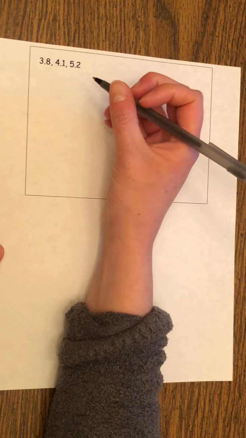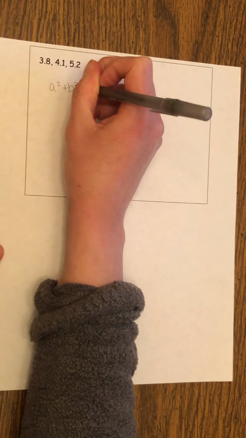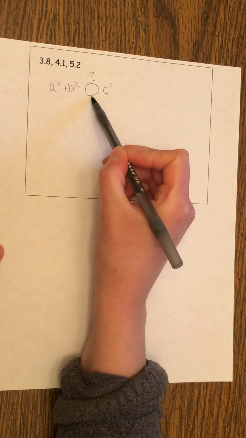All right, and then one more example of this. So again here, we want to fill these numbers in to decide if we have a right triangle, an obtuse triangle, or an acute triangle. And again, I'm going to leave a gap here because I don't know if it's going to be equal, greater than, or less than.